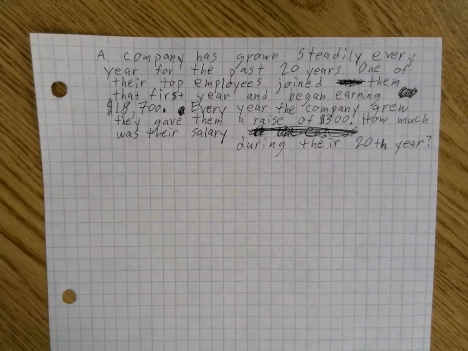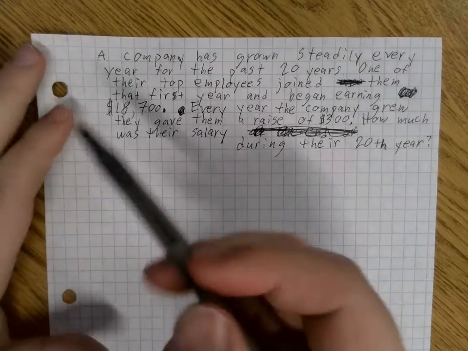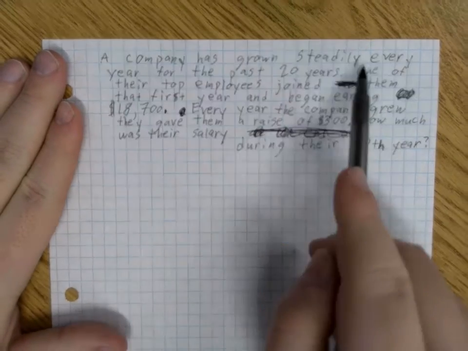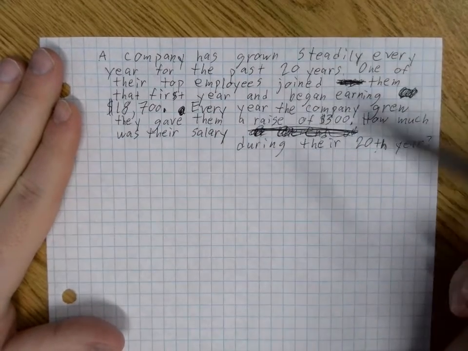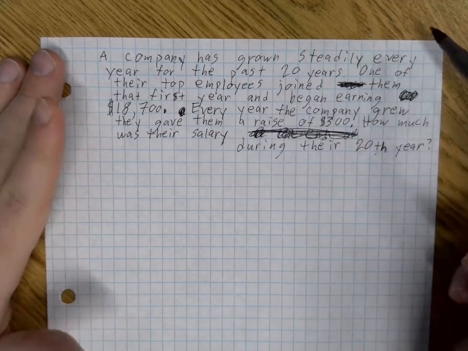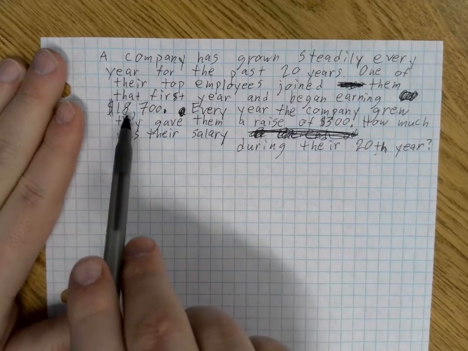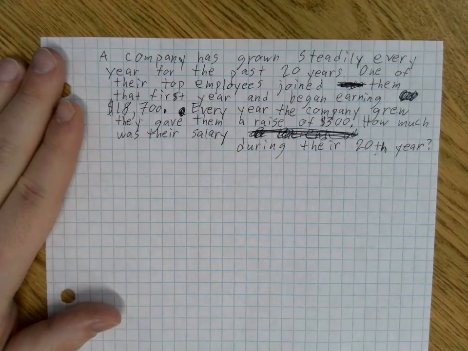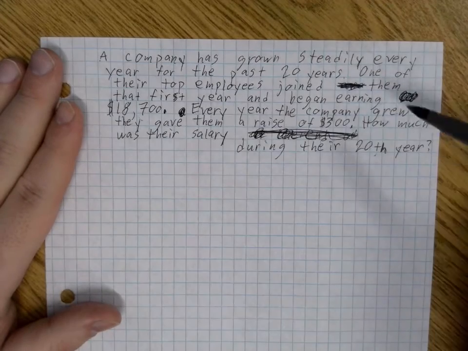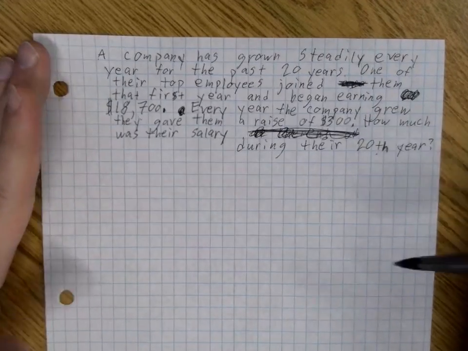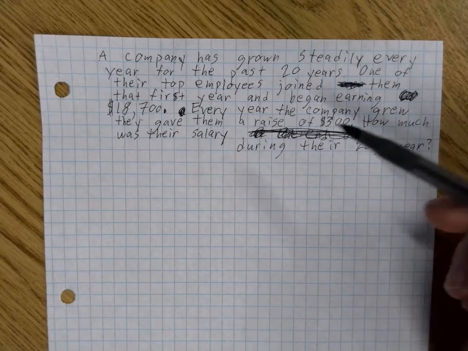So for our problem, we have a company has grown steadily every year for the past 20 years. One of their top employees joined them that first year, and they began earning a salary of $18,700. Pretty good. Every year the company grew, they gave them a raise of $300. How much was their salary during their 20th year?